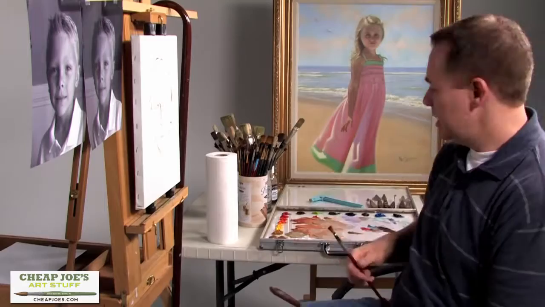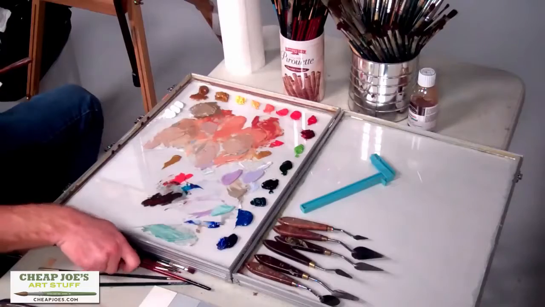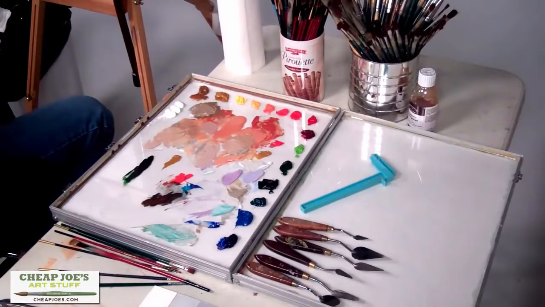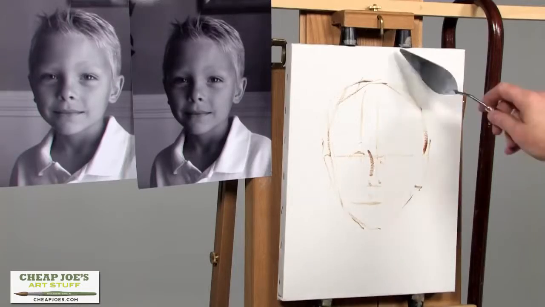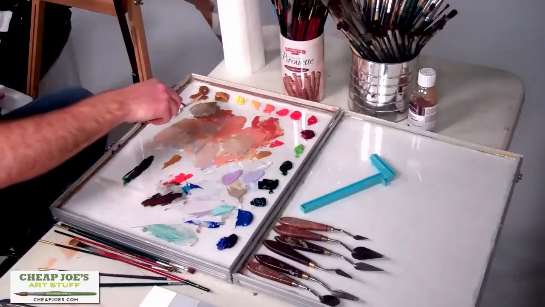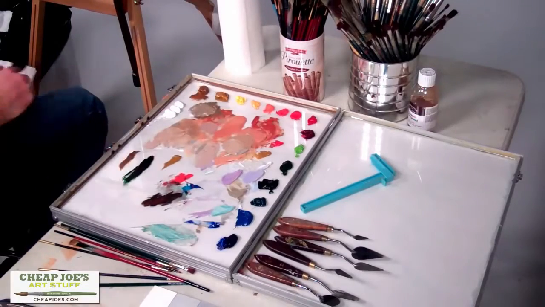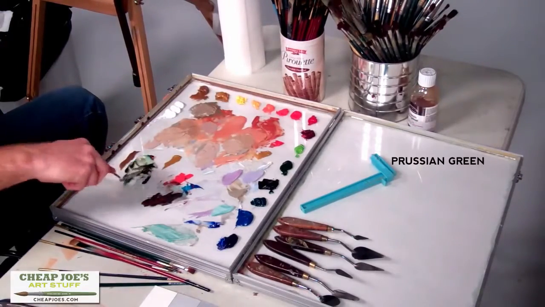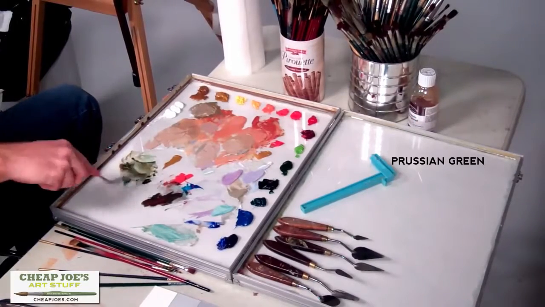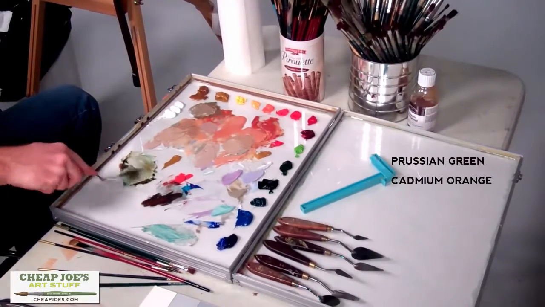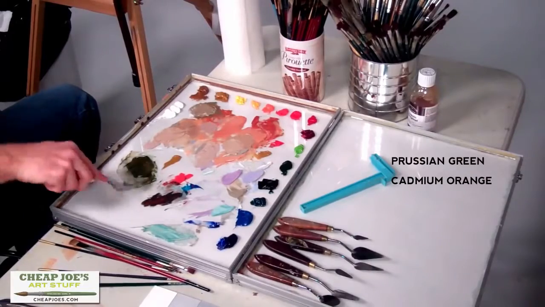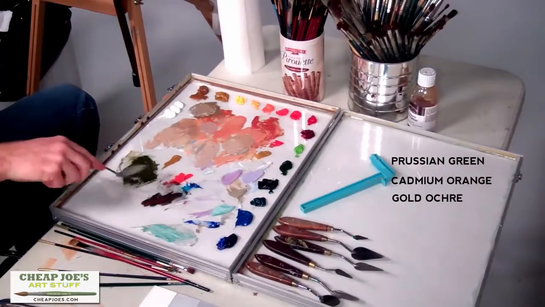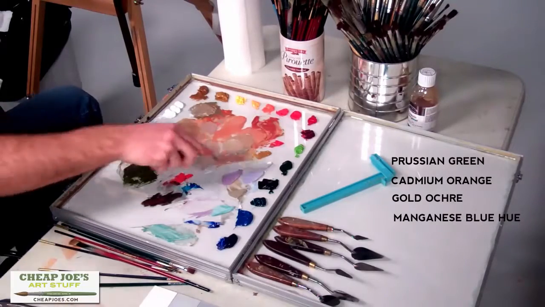Now that I have those things in, I am ready to start blocking in the painting. So what I'll do is mix something just for this background color here. I'll put a little bit of Prussian green, a little bit of cadmium orange, and a little bit of gold ochre, and then I'll take a little bit of that manganese blue as well.